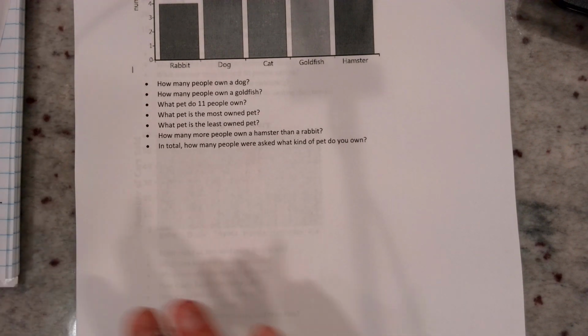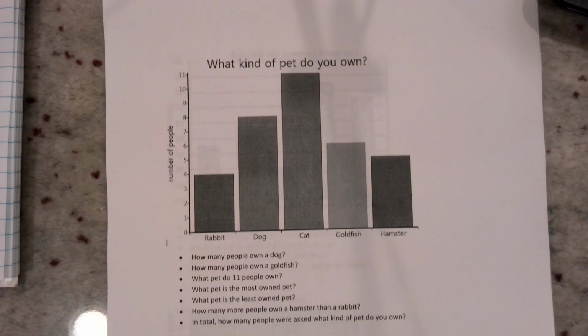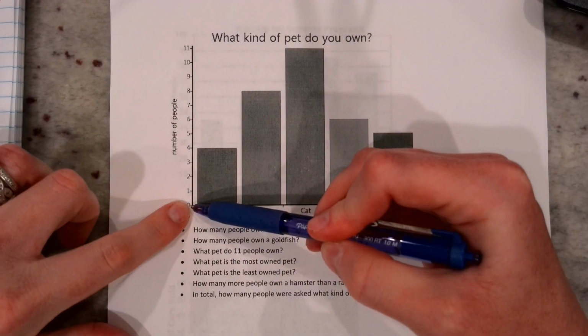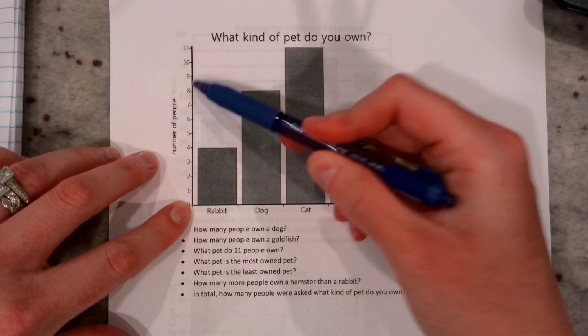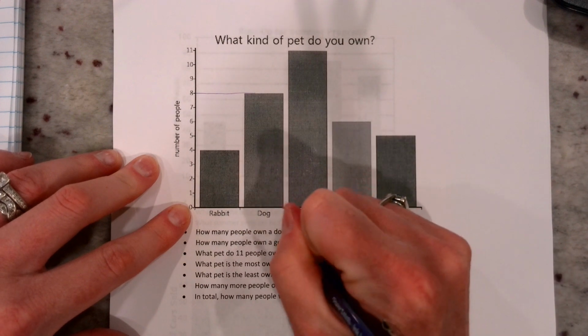Okay, there are lots of bar graphs to go through and look at, so let's look at this one. What kind of pet do you own? How many people own a dog? Looking at that scale, it counts by 1, 2, 3, 4, 5, 6, count by ones. So dog, follow it over, 8.